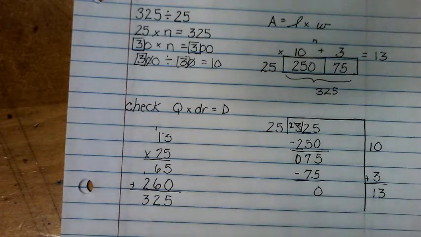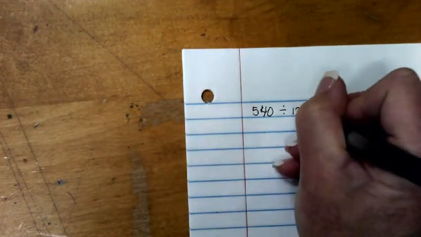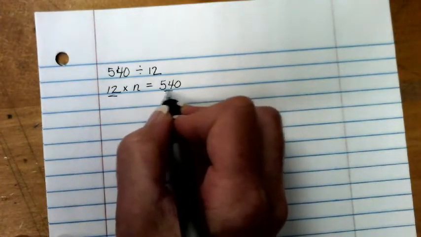And that one is going to be 540 divided by 12. So again, I want you to think about the multiplicative inverse, that 12 times some number n is going to be equal to 540, knowing we're looking for compatible numbers.